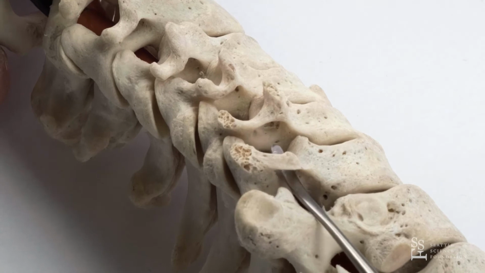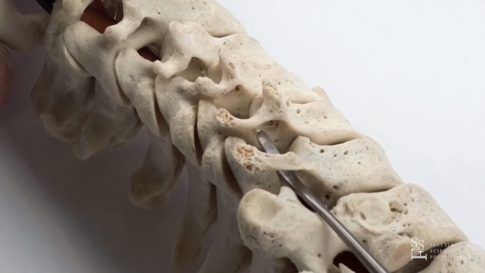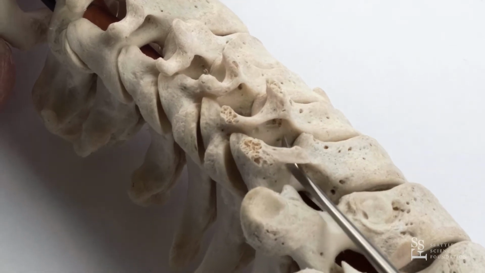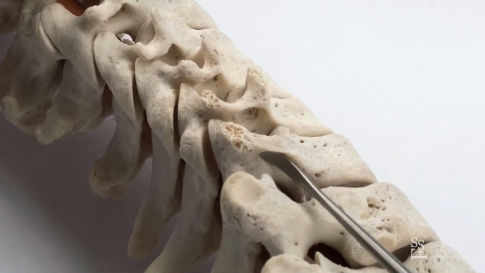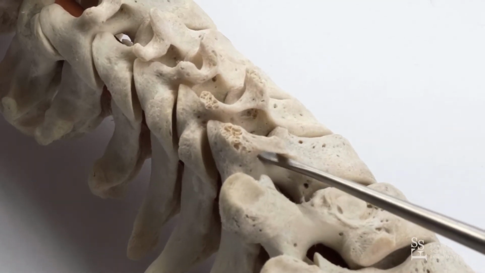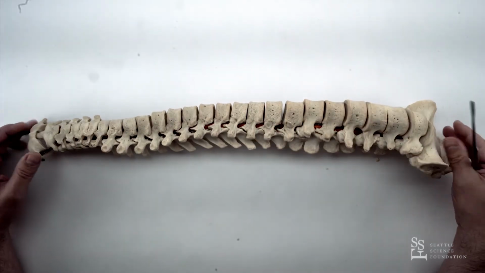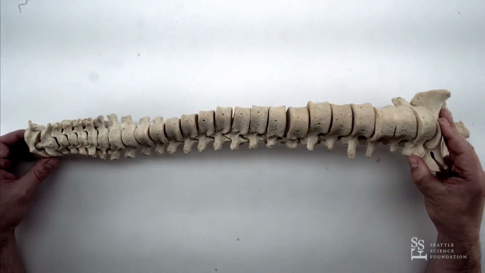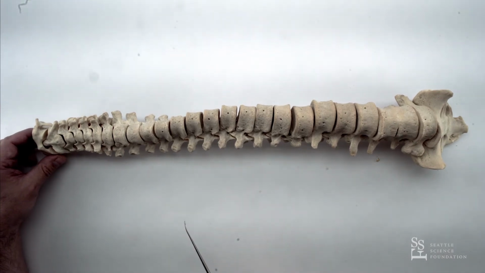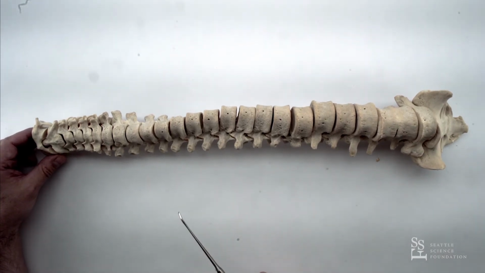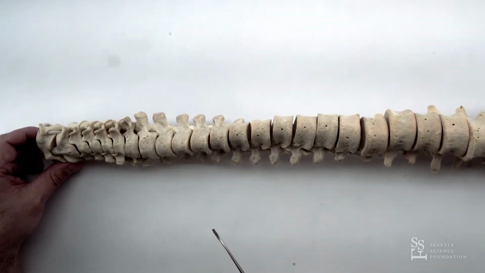Interestingly, the seventh cervical vertebra also has a transverse foramen through its transverse process, but generally does not carry a vertebral artery at that level. The vertebral artery, that's the first branch of the subclavian artery, and the left and right vertebral arteries are important because together they supply about a third of the blood supply to your brain.